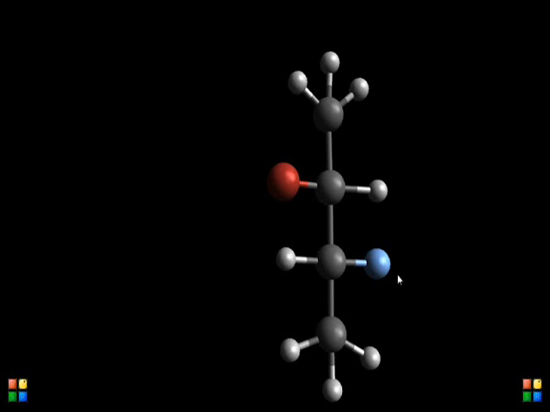If we were to go from priority 1 to 3, you are going again in the counterclockwise direction, therefore this is an S configuration. However, the hydrogen, which is the lowest priority group, is on the horizontal line, so you switch the configuration and you end up having an R configuration. So in carbon 2 and 3, you would end up having an R configuration.